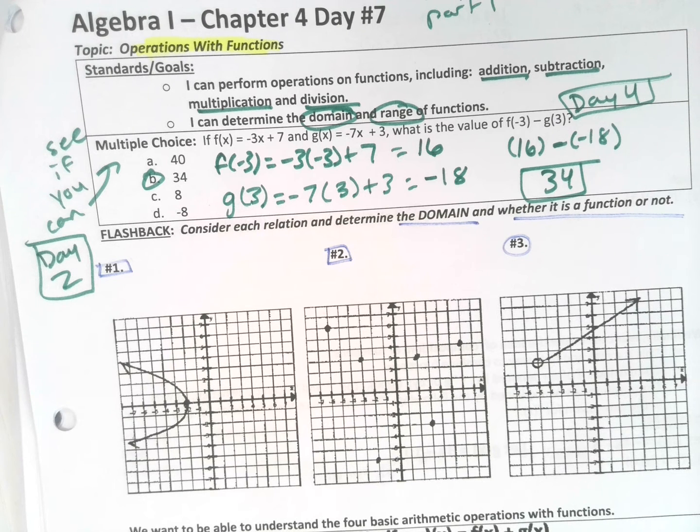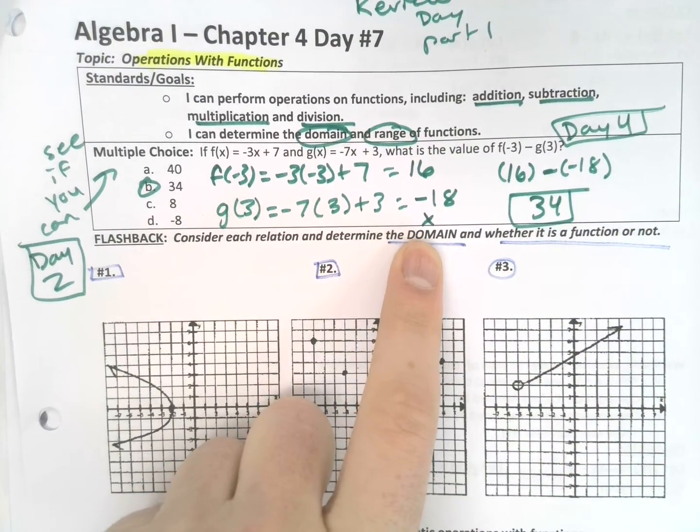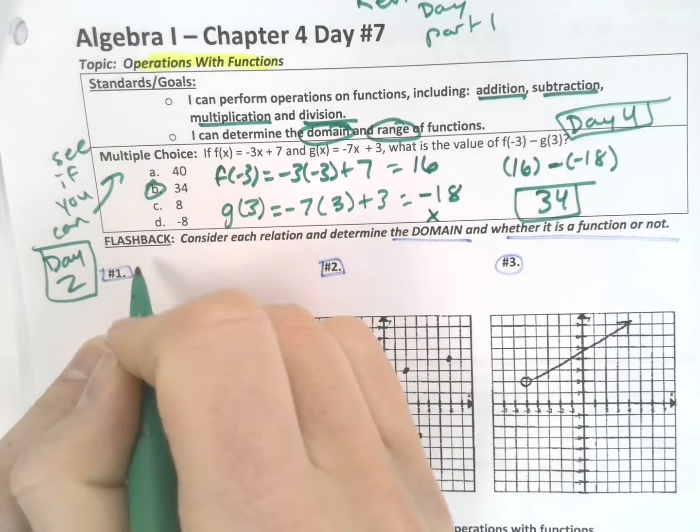X-axis. Domain is left to right. It's where your points are along the x-axis. Remember, domain is always first, that's the x. Range is always next, that's the y. So let's talk about number 1 here.